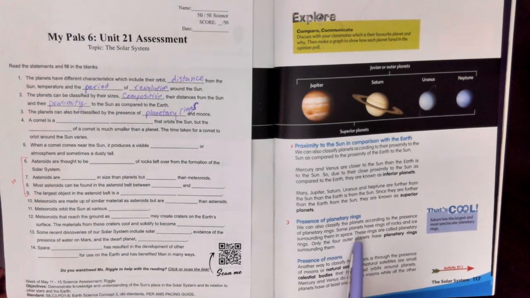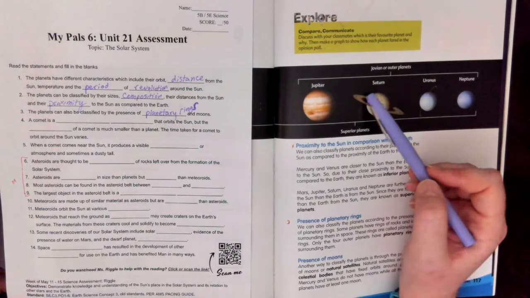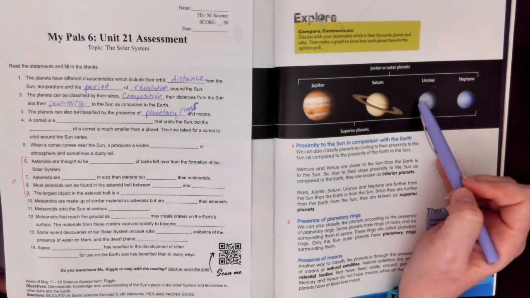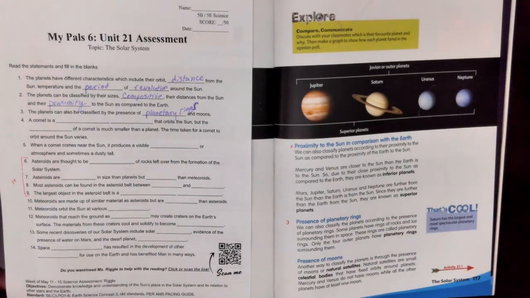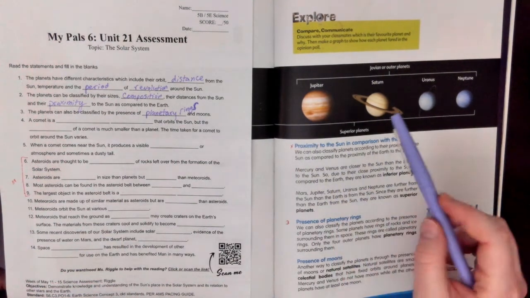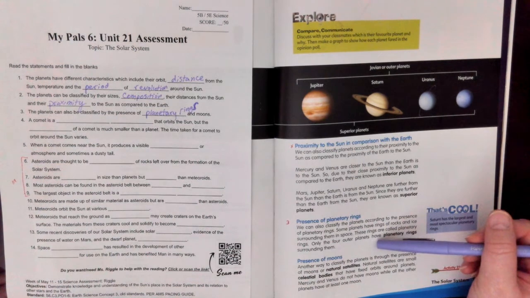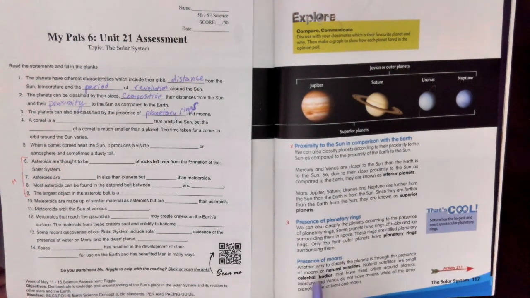Only the 4 outer planets have planetary rings surrounding them. So Saturn, that's the one that we can always remember, has tons and tons of rings. And then Uranus, you can kind of see one, just gingerly going around it. Jupiter and Neptune, I don't really know if they have very many rings, but this says that they do. So I will look into that for myself, because now I'm curious.